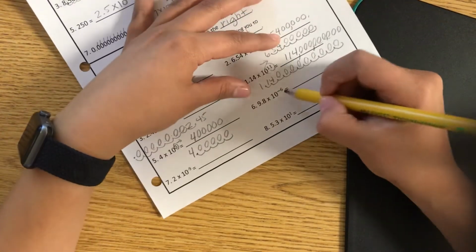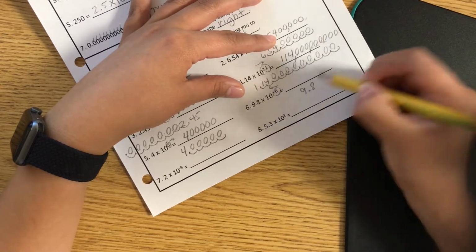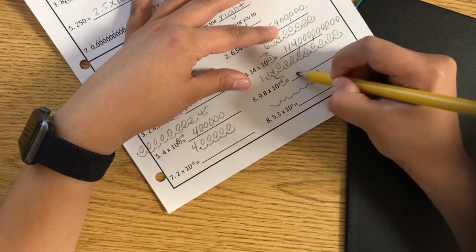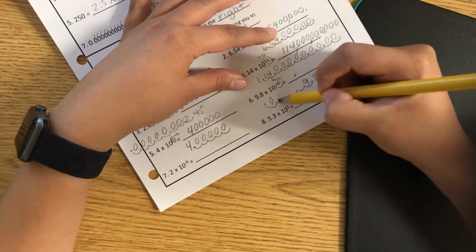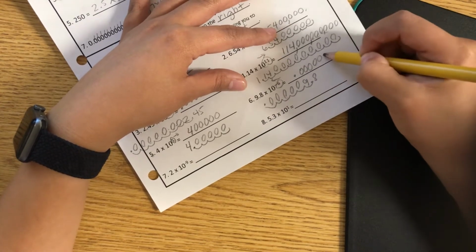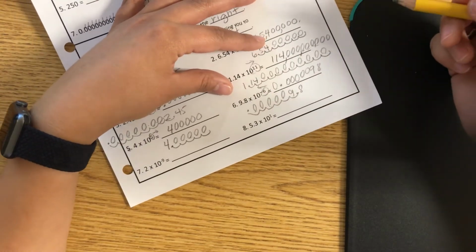If I look at number 6, it's a negative exponent, so we're going to go to the left 6 times. So 9.8, 1, 2, 3, 4, 5, 6. My decimal is now in front. If I actually look at how many zeros there are, only 5, not 6, so watch out. And they're going to put a 0 in front of the decimal for funsies.